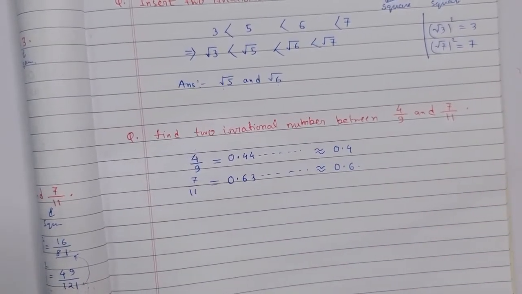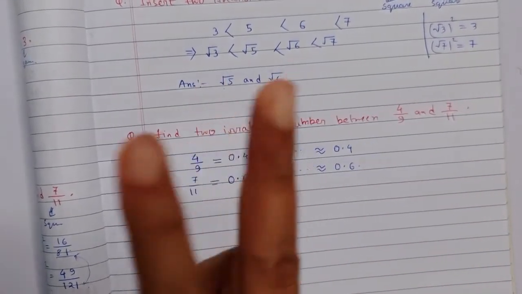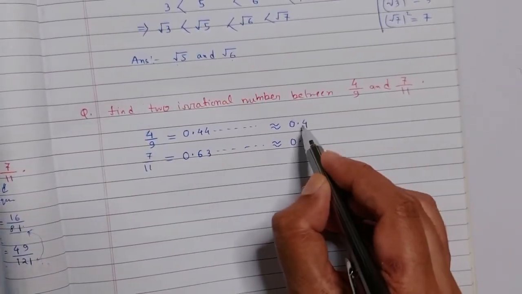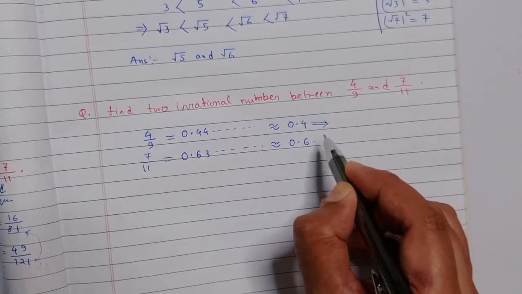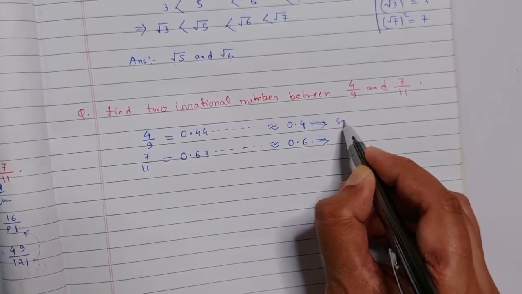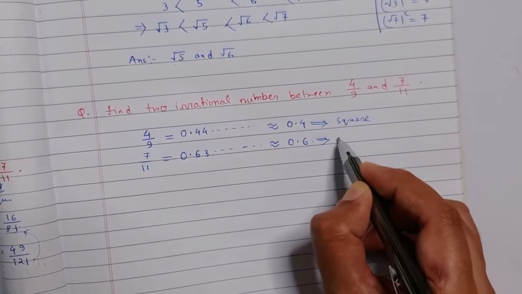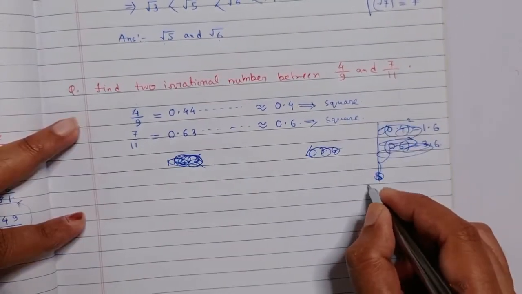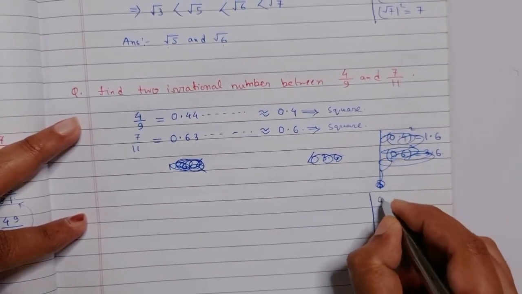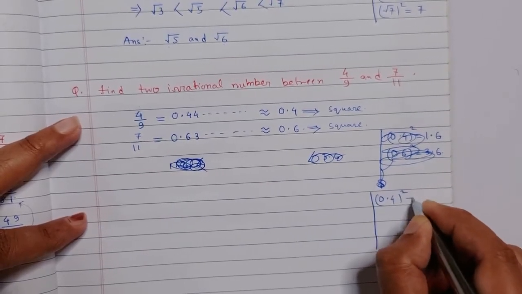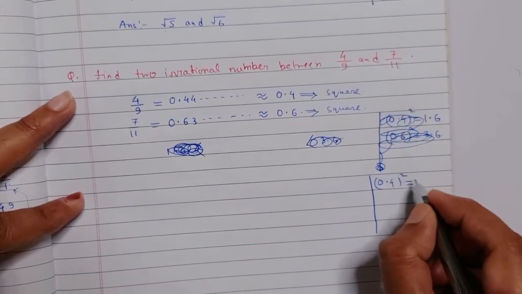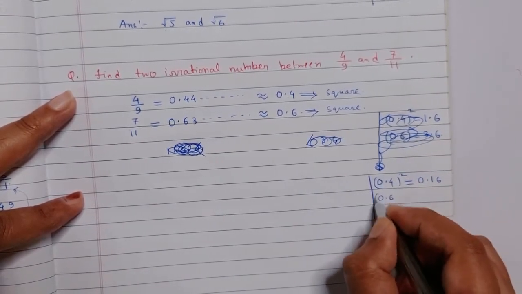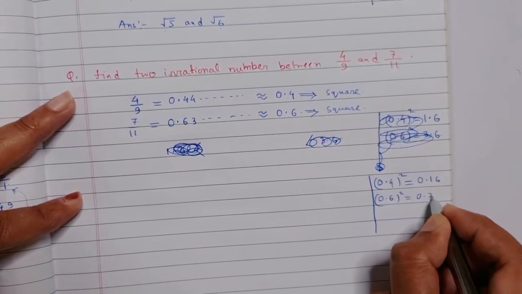Now find two numbers. What you do is square these numbers. 0.4 whole square is equal to 0.16, and 0.6 whole square is equal to 0.36.